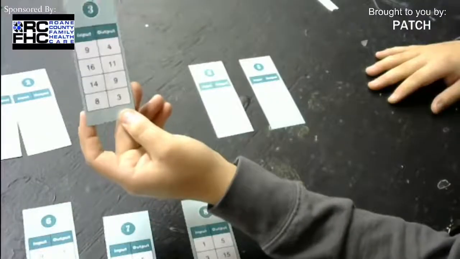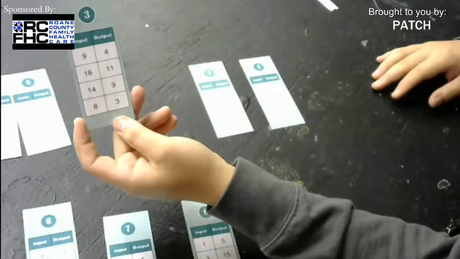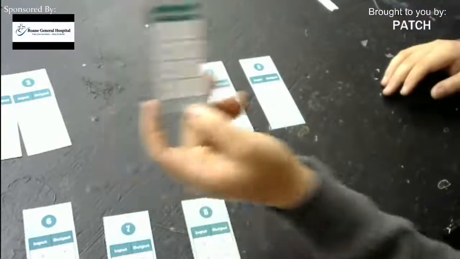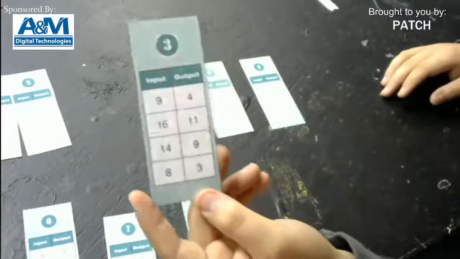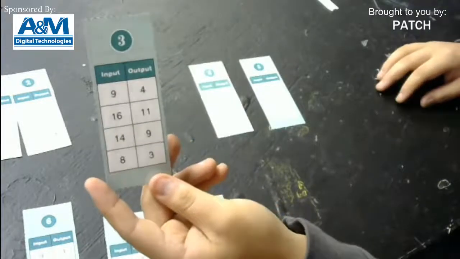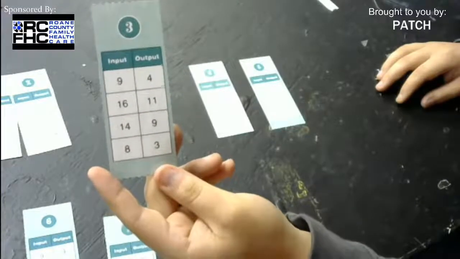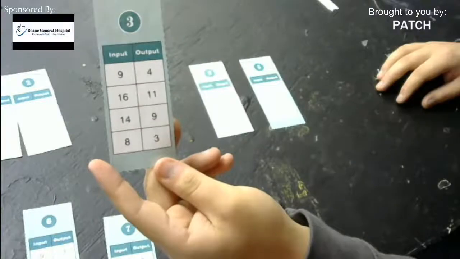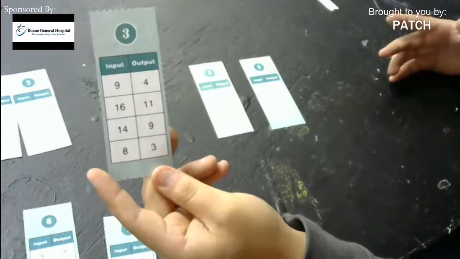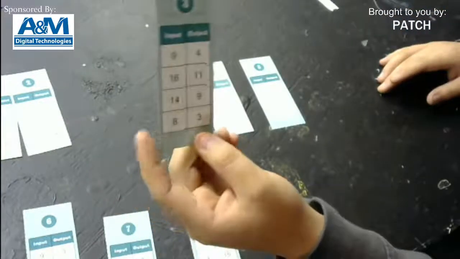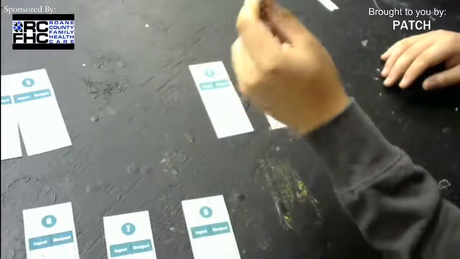So for number 3, our input's 9, the output's 4. The input is 16, the output's 11. The input is 14, the output's 9, the input is 8, and the final output is 3. So same thing with the rest of our problems we've been doing. We're going to just reverse engineer. We're going to start with our output. We're going to do 4 plus, minus, times, divide what equals 9.